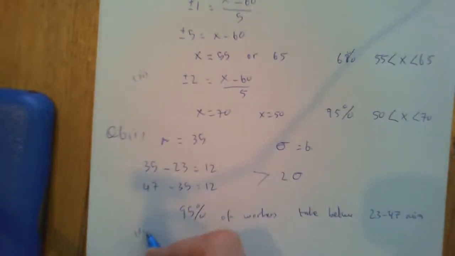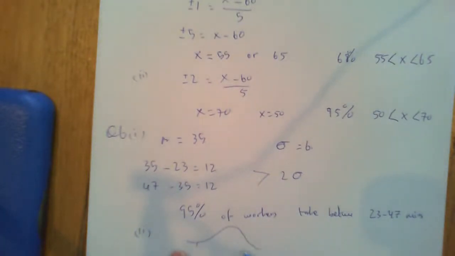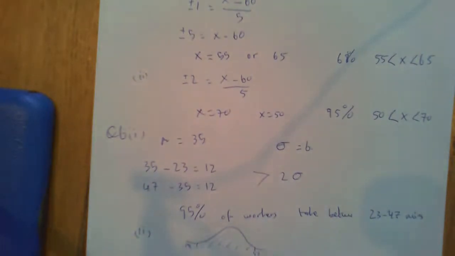The second bit, what percentage of workers are beyond that? Well, 95%, if you think about it, let's just draw it here. That's 95% all in there. So at this end, we have 2.5%, and then here at 47 minutes, beyond there's another 2.5%. So 2.5% of workers are above 47 minutes. Okay.